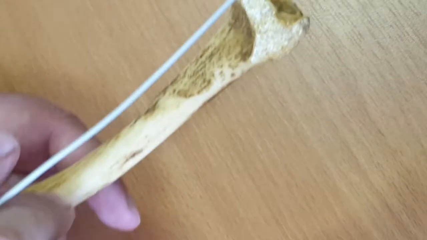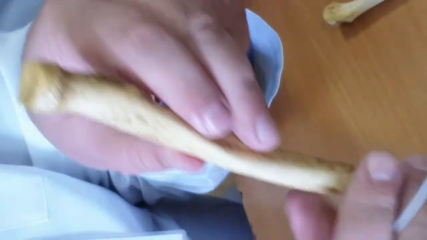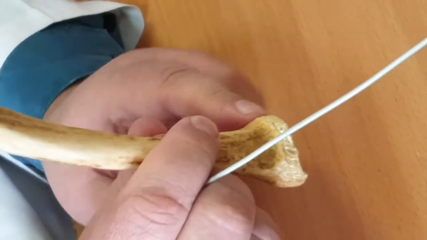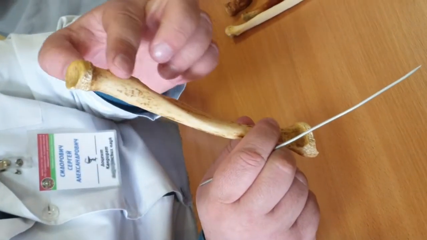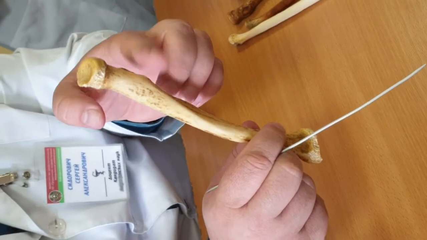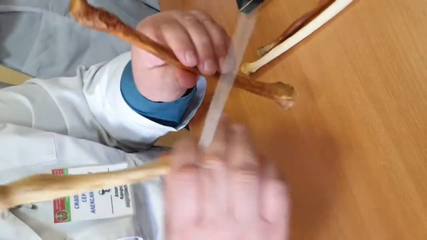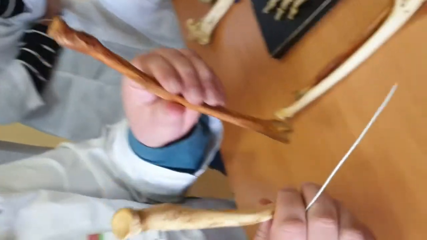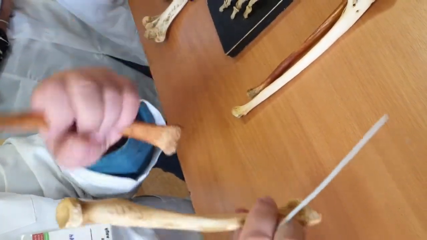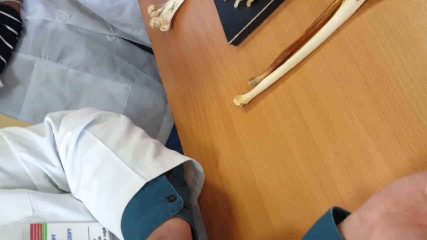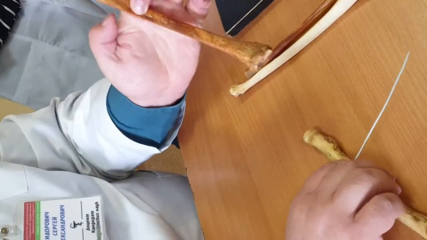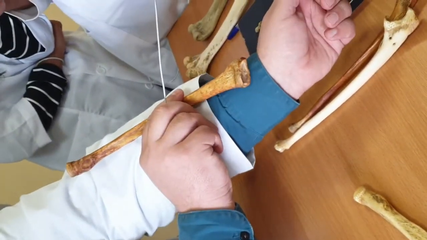The incisura ulnaris looks medially, and the tuberositas should look forward. That is the right radius, with the incisura ulnaris medially and the tuberositas forward. Here is the left radius, tuberositas forward and incisura ulnaris medially. That is the right radius, and here is the left radius. Clear?